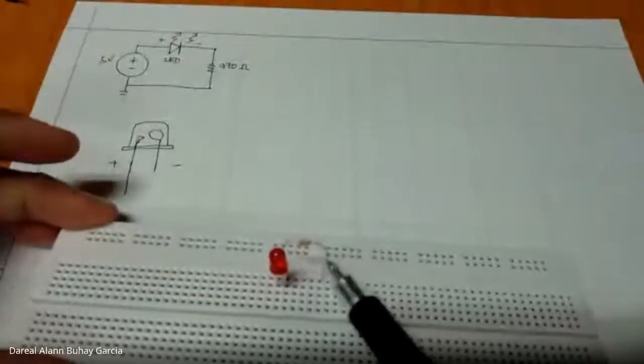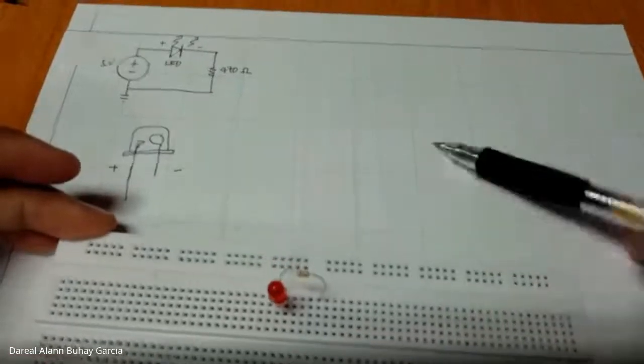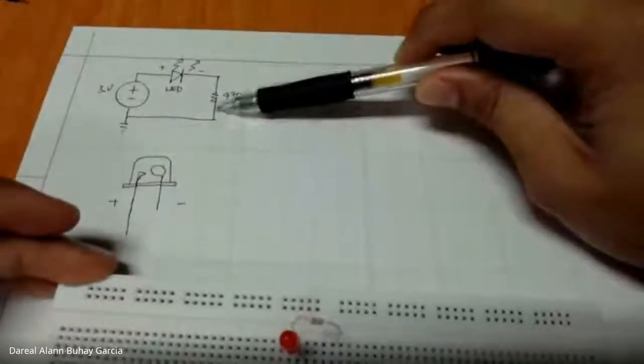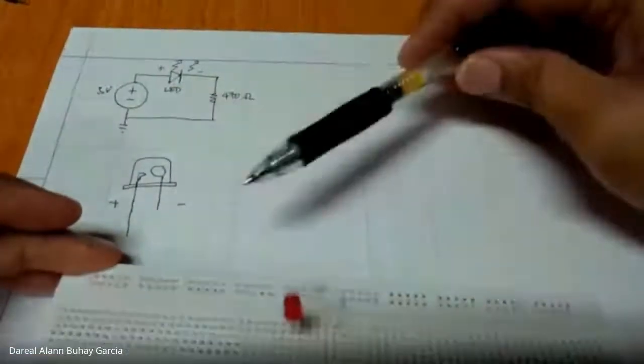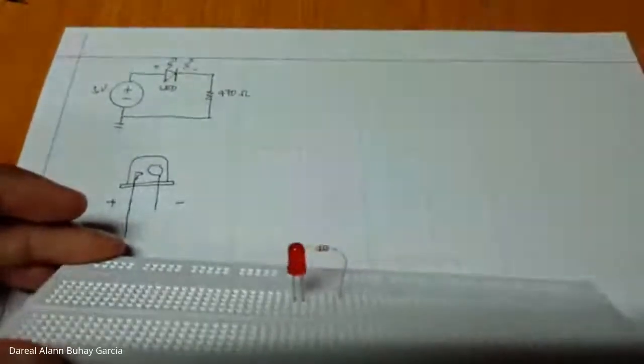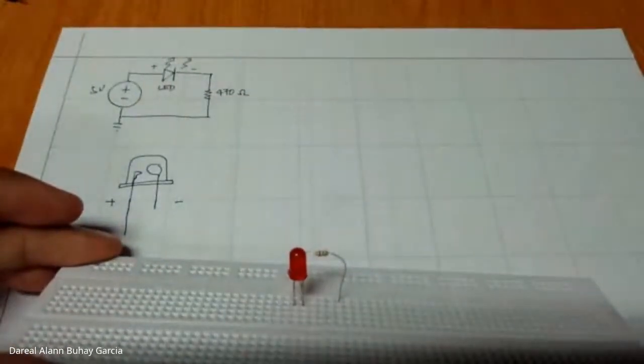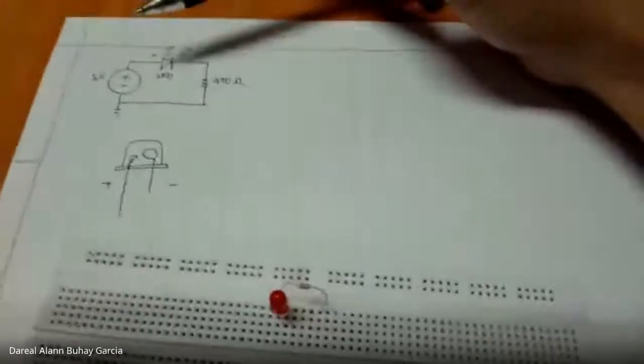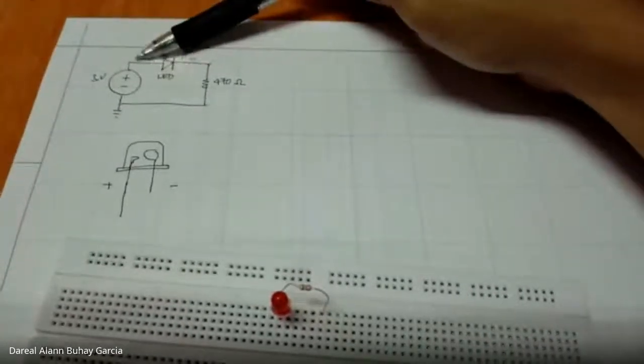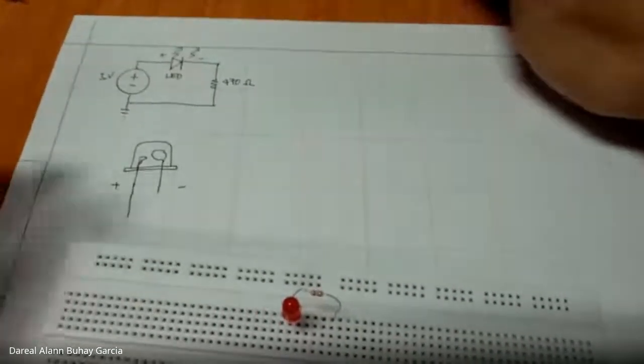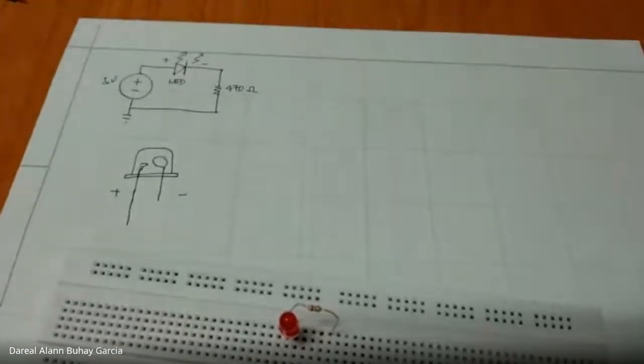Okay. Meaning, this terminal is connected to the ground and kaninga terminal ni LED is connected to the voltage source. So ato mangitag voltage source o ground. Sa isang ni kamay.